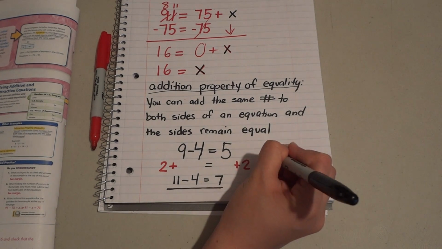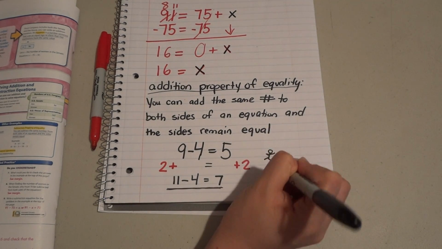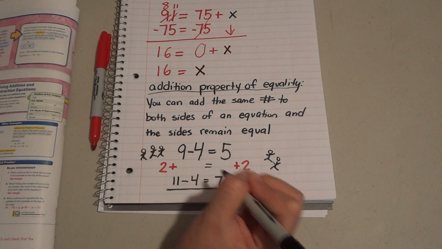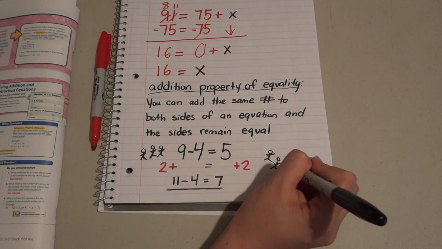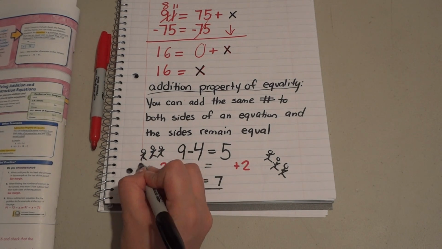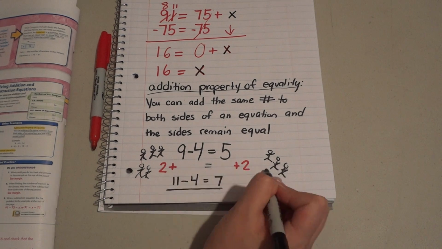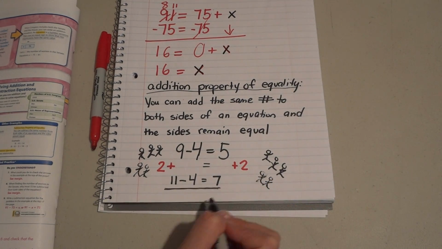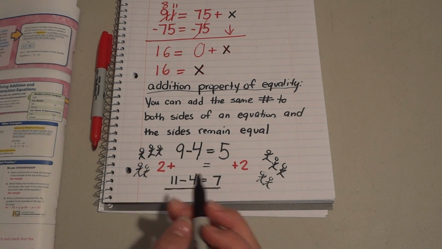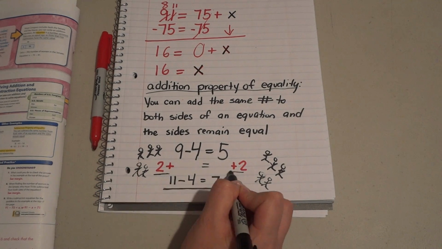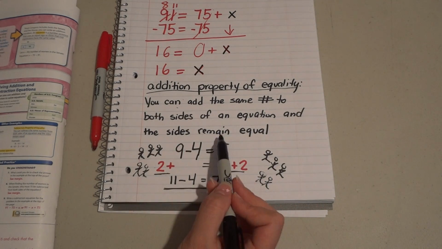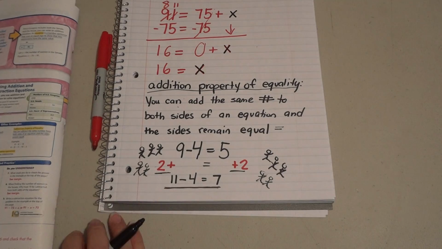If I had 3 kids over here, and 3 kids over here, you don't have to draw this, but let's have 3 kids on both sides, okay? If I invited 2 friends over to both sides, would they be equal? 3 equals 3. I added 2 to each side. 5 equals 5. Is it still equal? Of course it is. You can add the same number to both sides of an equation and the sides remain equal. Makes sense, right? All right.